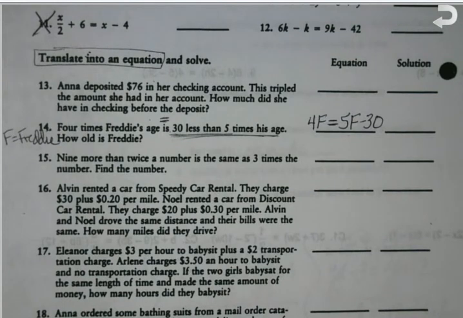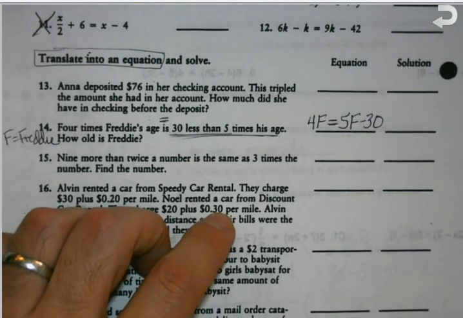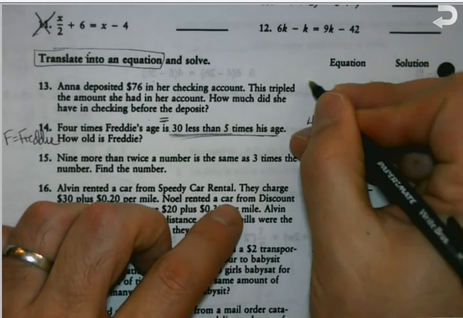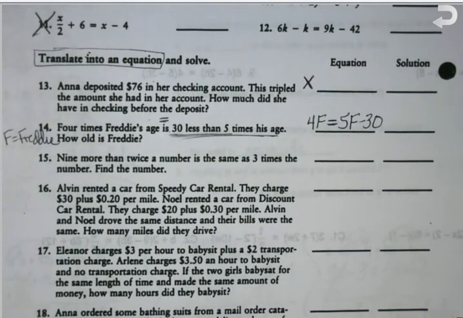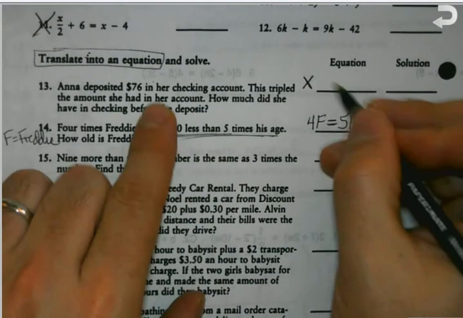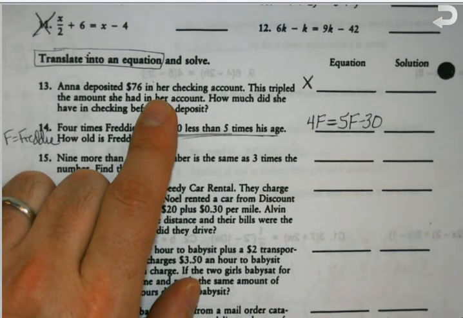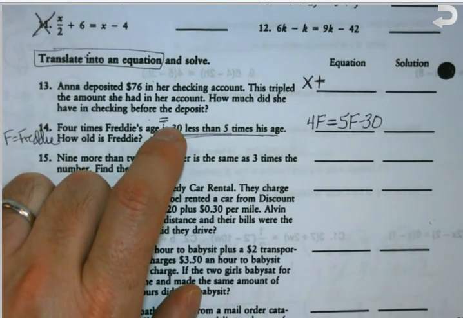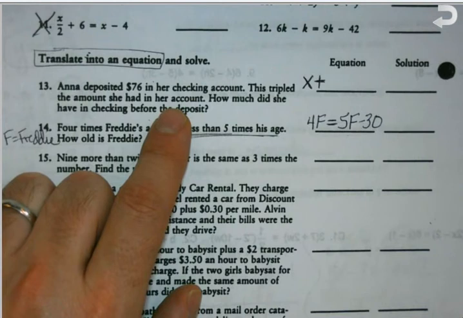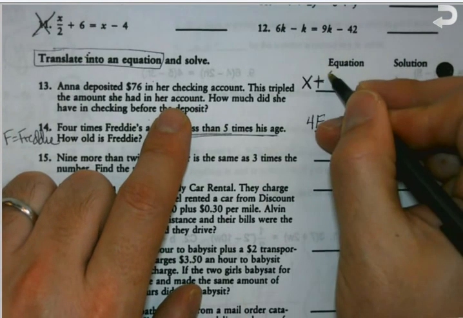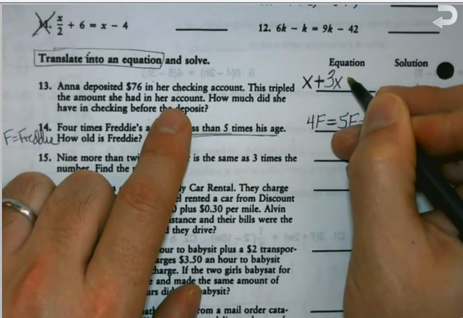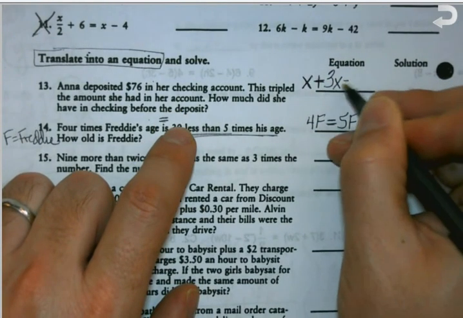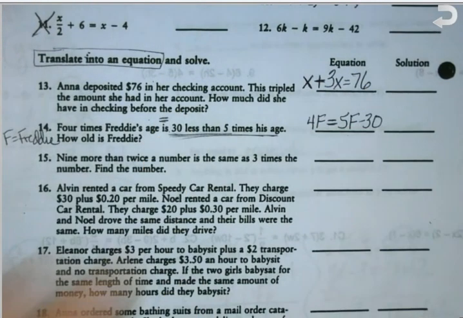Okay, now this is a little trickier. Well, let's think about this for a second. If she had money before, she started with x dollars. So she's going to deposit money. When you deposit money, what are you doing? You're putting it in. So we're going to add triple the amount she had in her account, so 3x. And once I add that, I'm going to have my 76.